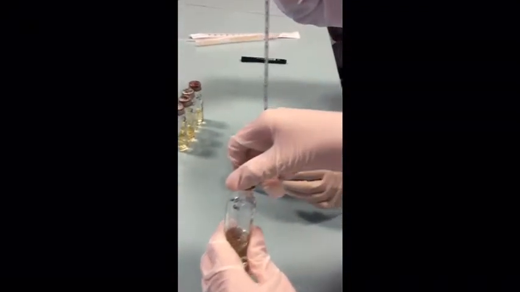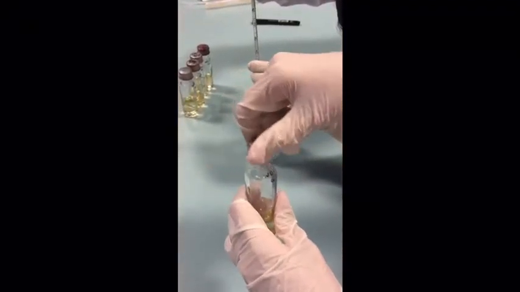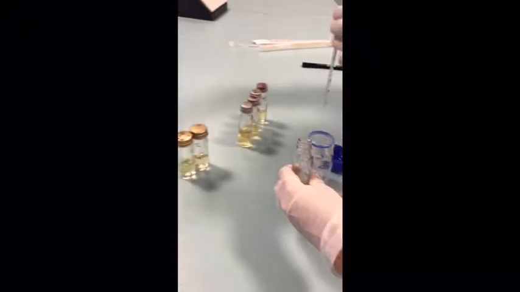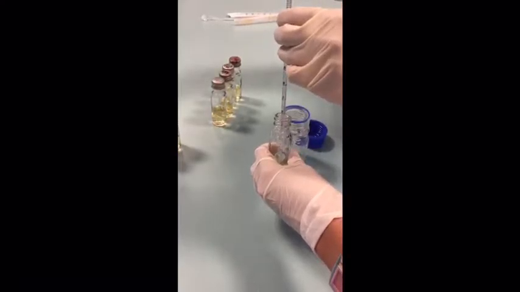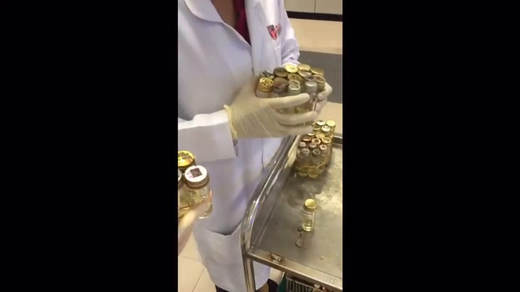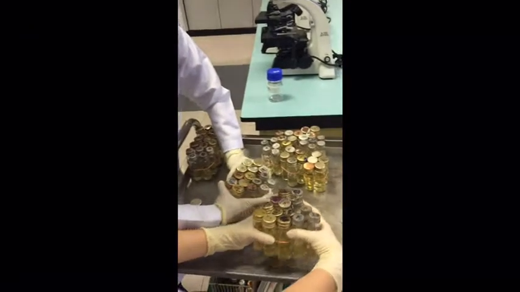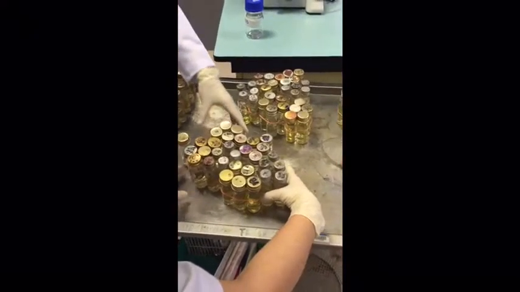Now we are pipetting 0.1 ml of water cooler sample into the lactose broth fermentation. The step is repeated for the following 4 tubes. The samples are now ready to be incubated at 37 degrees Celsius for 24 hours.